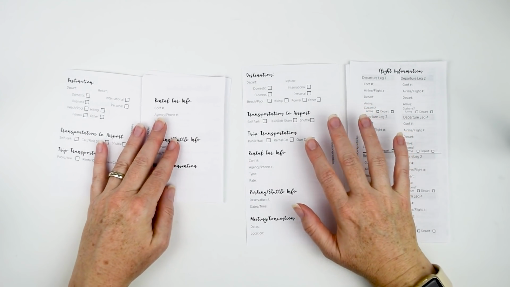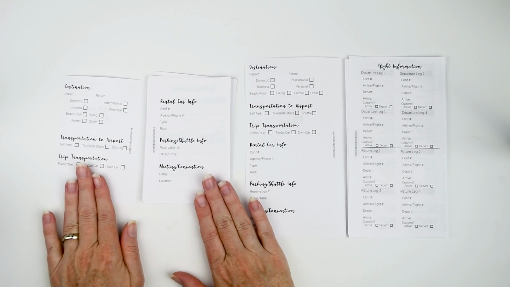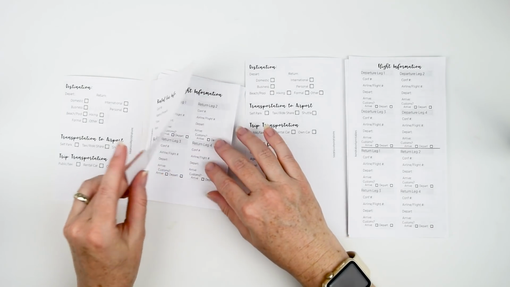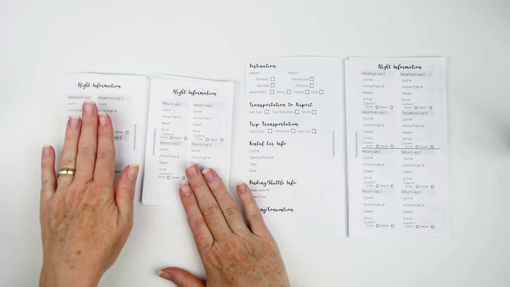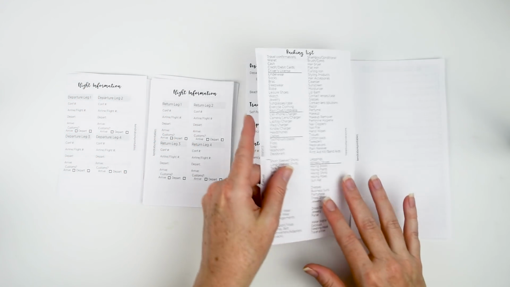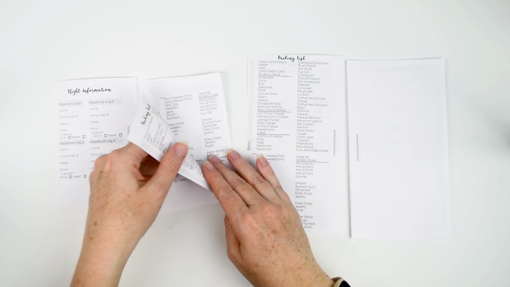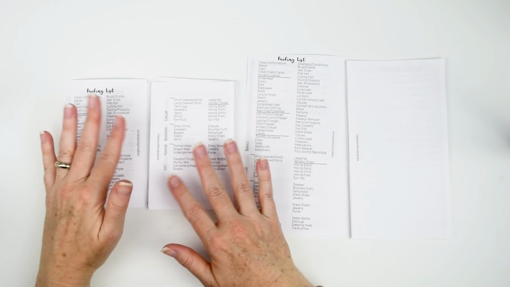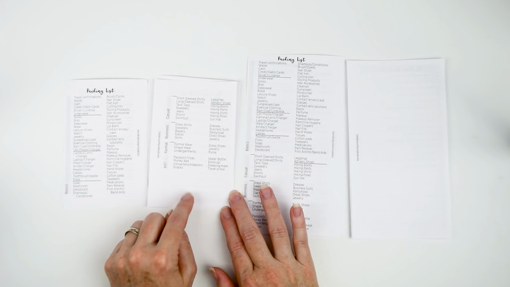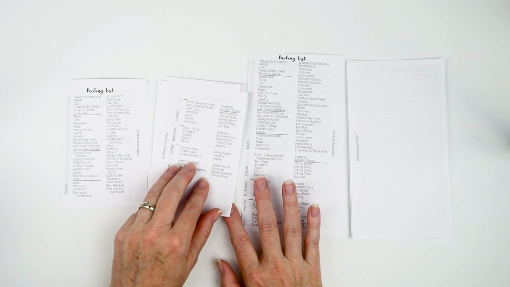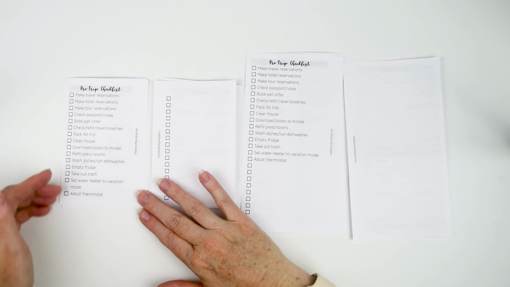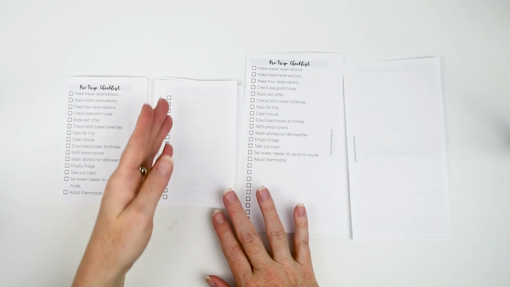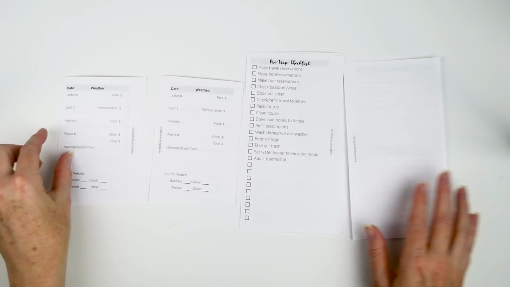Let's put these side by side. This page is spread across 2 of the pocket size pages. This page is spread across 2 pocket size. So you have departure on one side, return on the other. Packing list, same thing. I split it up between the 2 pages. There's still a little room left over, so if you want to add a few extra things, there is room for that. The pre-trip checklist is 2 pages. One of them I just left blank check marks.